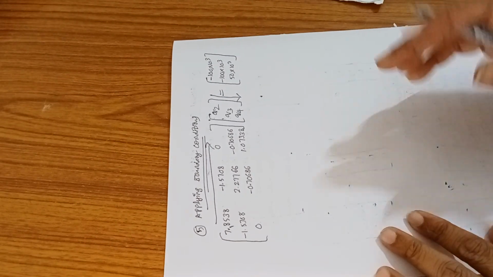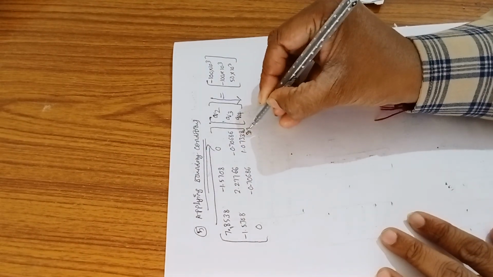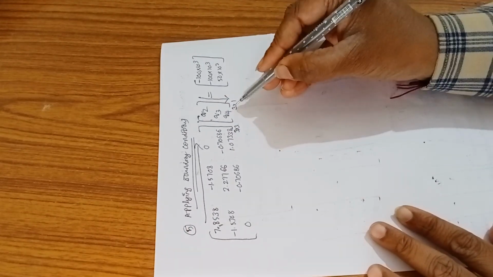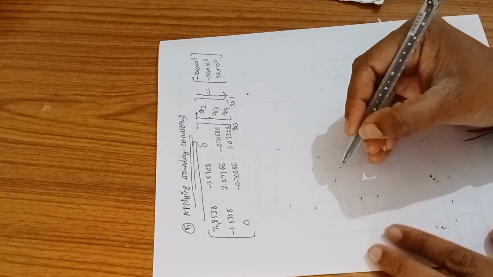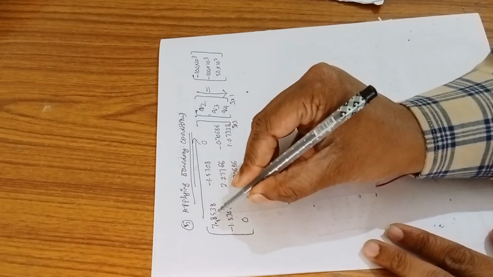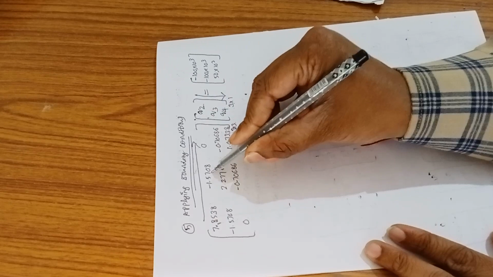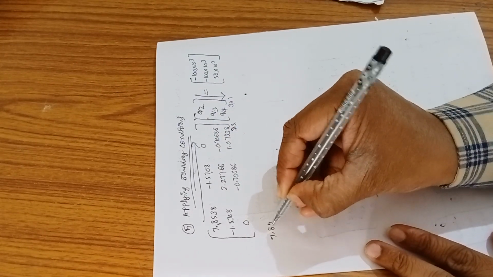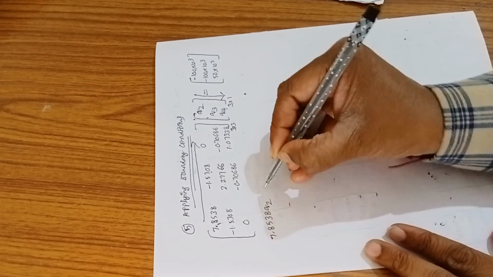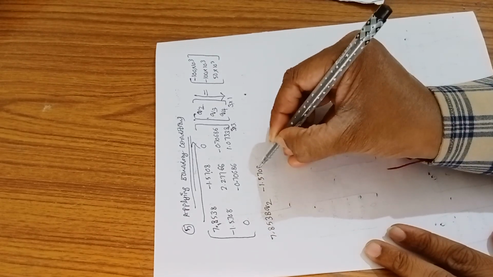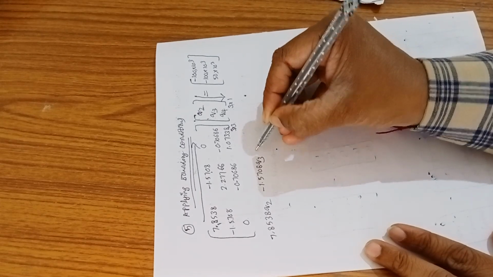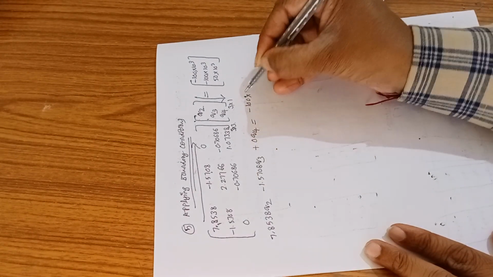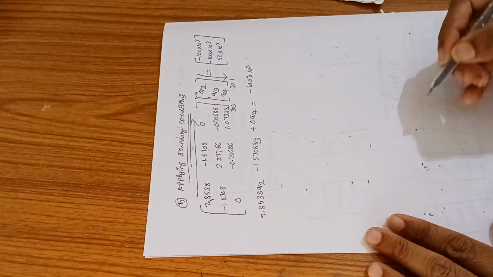Now we have to do the matrix multiplication. The order of this matrix is 3 cross 3, and the order of this matrix is 3 cross 1. The number of columns in this matrix is equal to the number of rows in this matrix. Now let me do the matrix multiplication. First element multiply first element, second element, third element and third element. So I'll get equation number 1: 7.8538 Q2 minus 1.5708 Q3 plus 0 Q4, that is equal to minus 100 into 10 raised to 3. That's what I'm going to get in equation number 1.